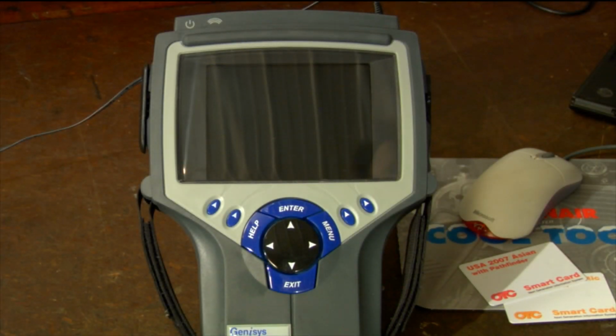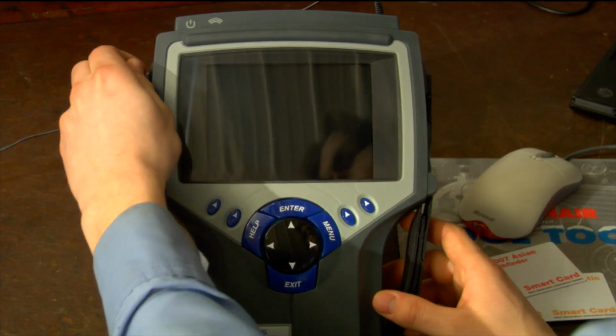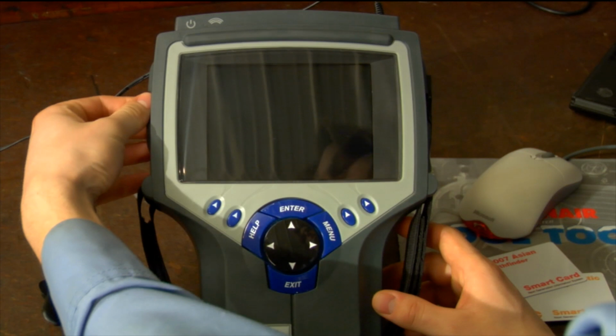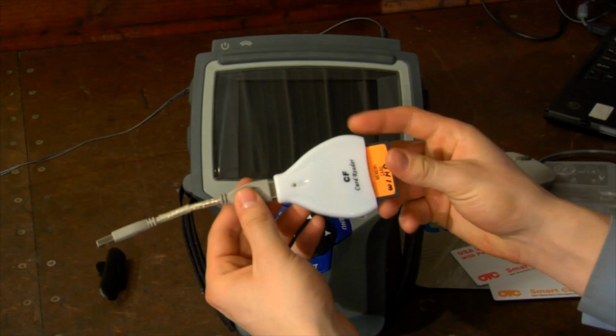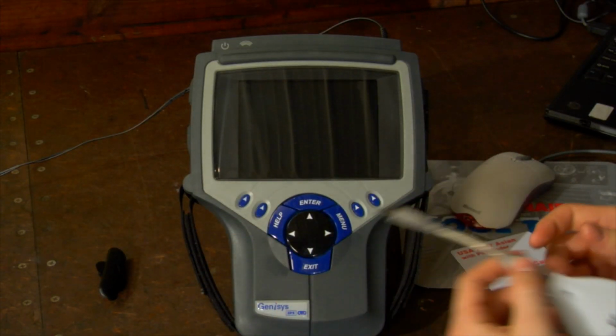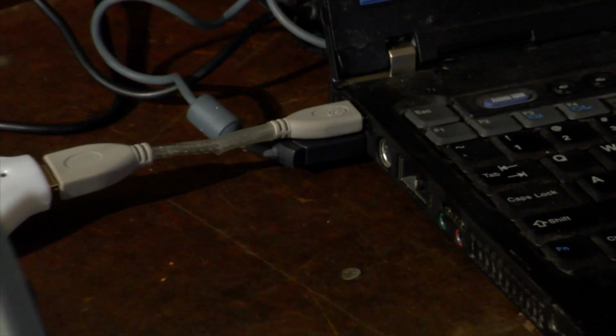Make sure the scan tool is off and locate the memory card slot on the left side of the scan tool and remove the cover. Grasp the memory card and pull it out of the slot. Insert the memory card into the card reader and push it firmly into place. Plug the card reader into an unused USB port on the PC.